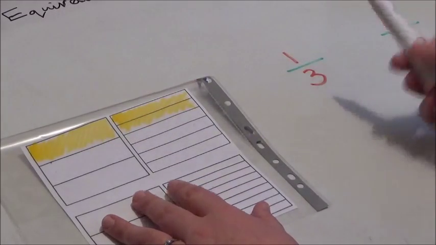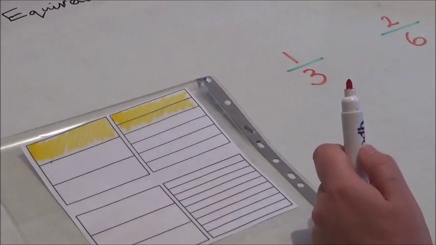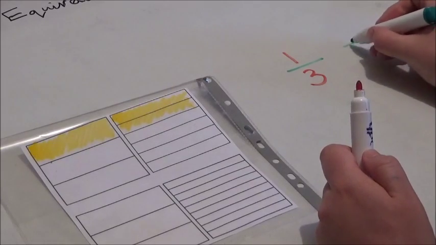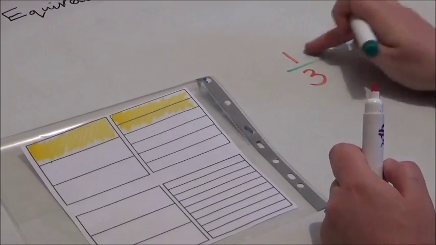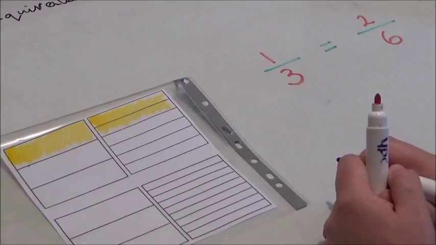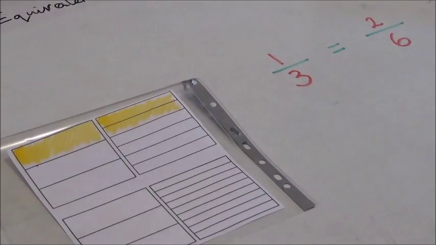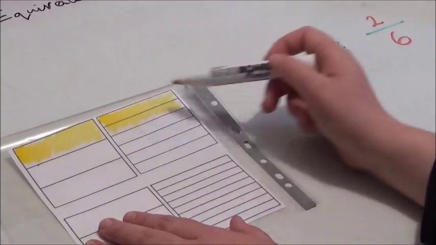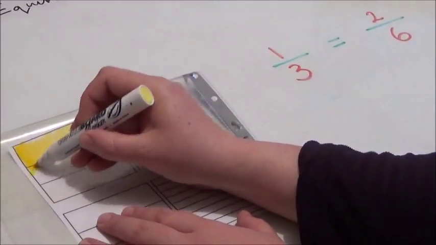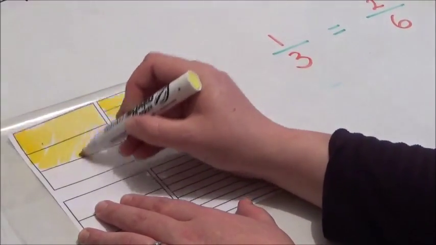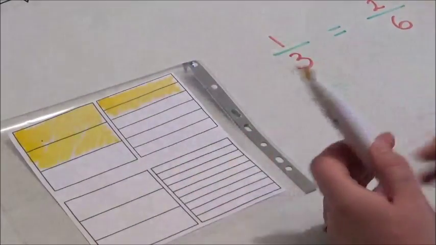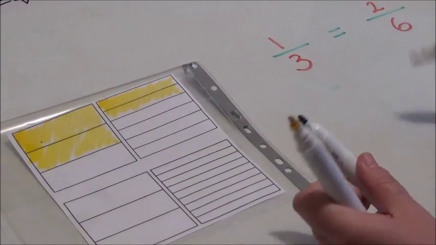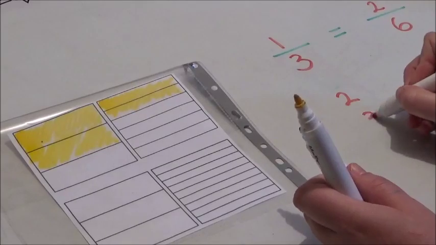So an equivalent fraction means that we've got 2 fractions that are exactly the same, but the numerators and the denominators are different. Let's have a look at some more examples of equivalent fractions. We'll stick to our 2 wholes here that are on thirds and sixths. Let's colour in this second bit here. So, I've got 2/3.